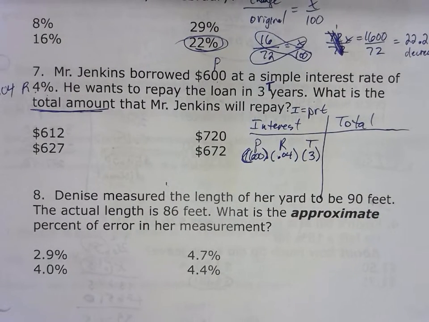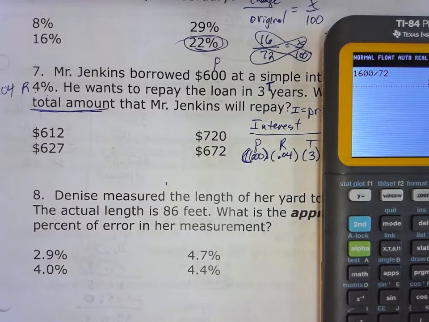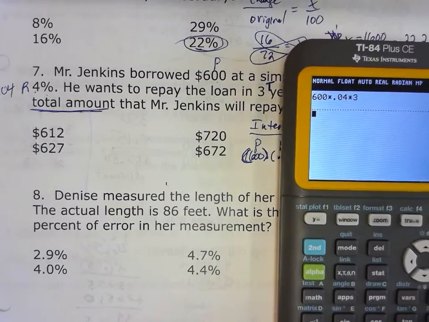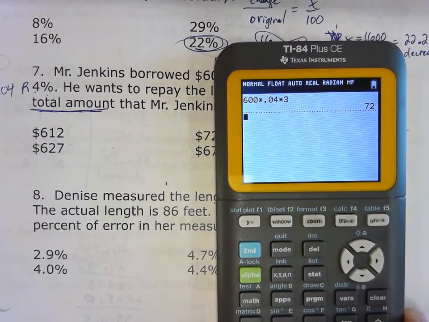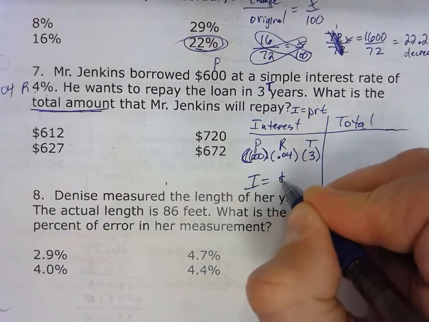All right, so 600 times 0.04 times 3. Let's see what our interest is that Mr. Jenkins is going to pay back. 600 is the principal. I changed the rate to 0.04. The time is 3 years, which they already gave me. They're being nice in this question. And that is $72. So the interest Mr. Jenkins is going to have to pay back. Okay, the interest is $72.